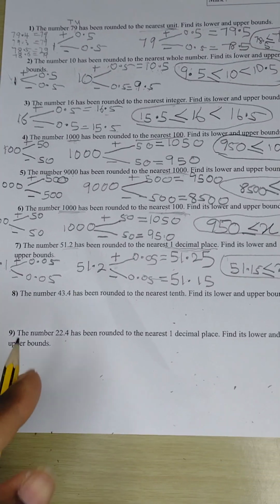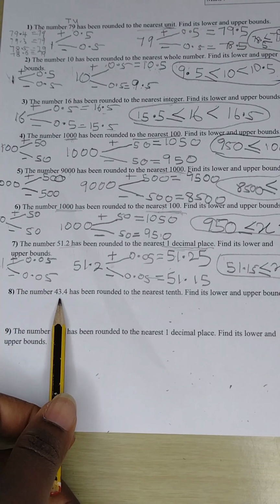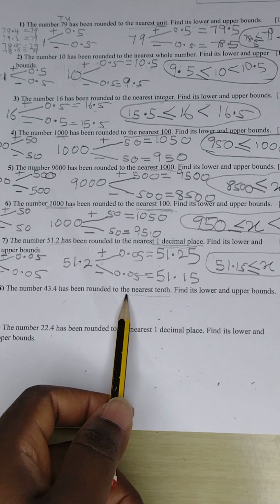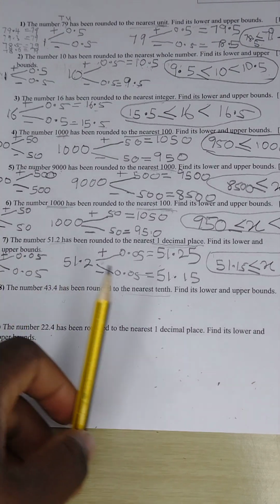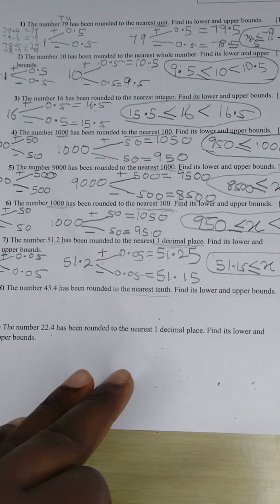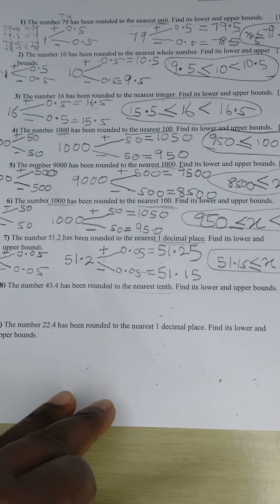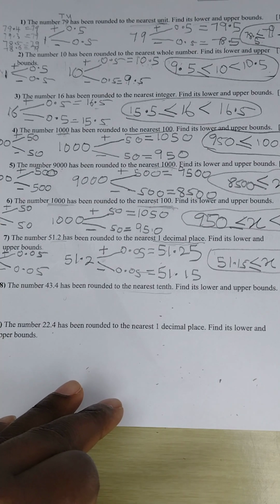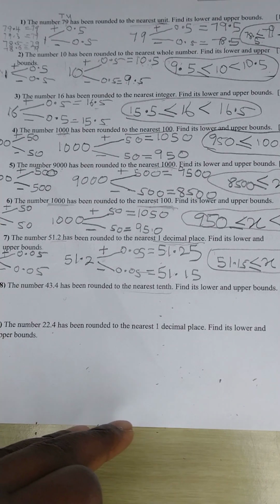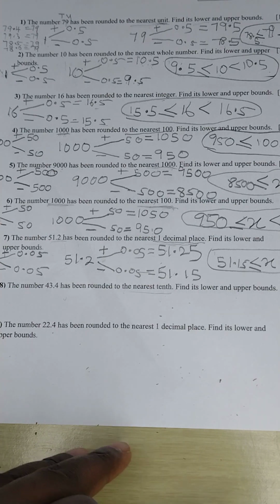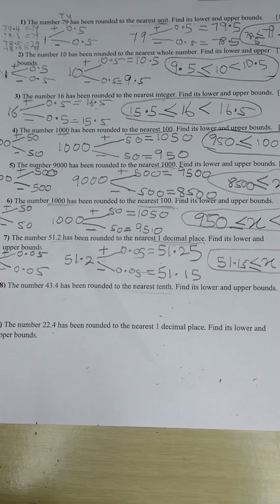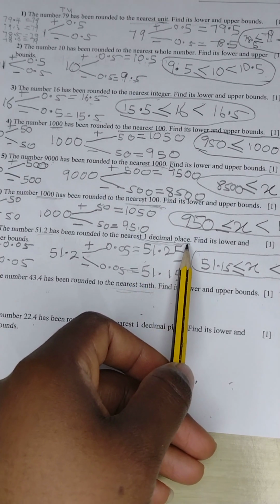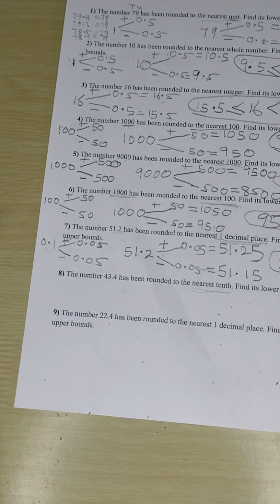Okay, so question 8. The number 43.4 has been rounded to the nearest tenth. This is very similar to what I explained earlier. The very first number immediately after the decimal point, to the right-hand side of the decimal point, is the tenth, with a th. That is also the one decimal place. So this nearest tenth is the same principle as the one decimal place. They both mean the same thing.